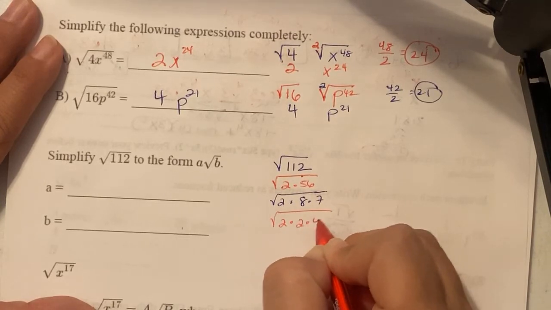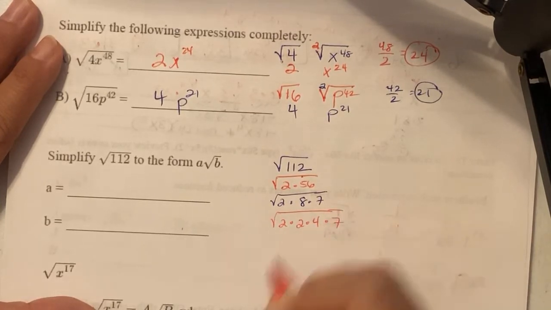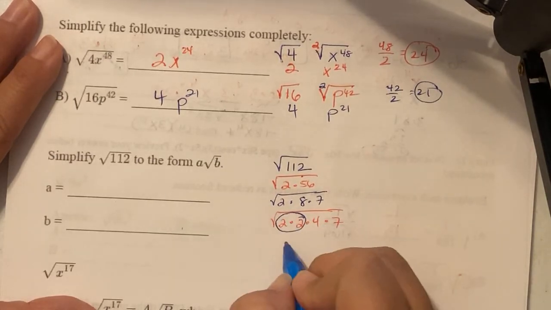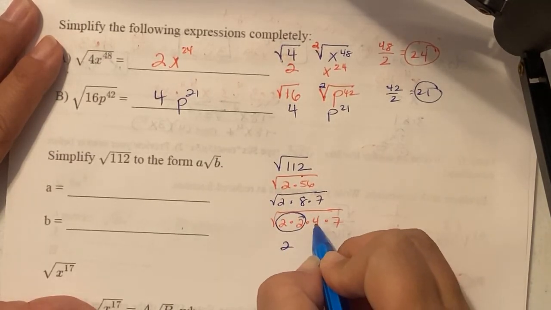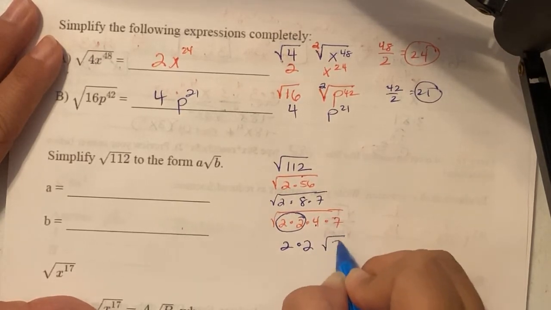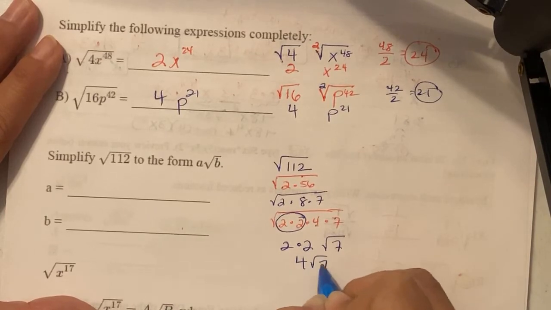8 is 2 and 4. And the 7, and the reason I did this is because those two together mean a 2 came out. Square root of 4 is another 2 that came out. And you have a 7 left over, which is 4 square roots of 7.